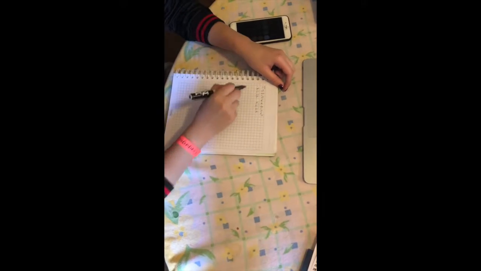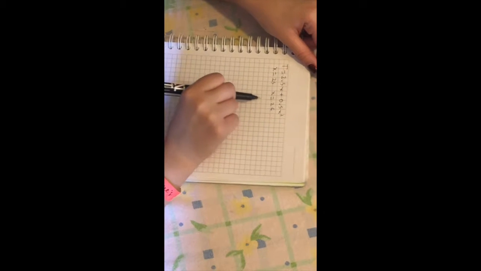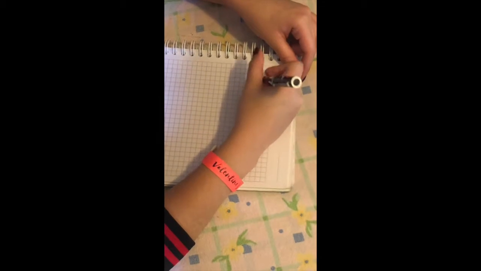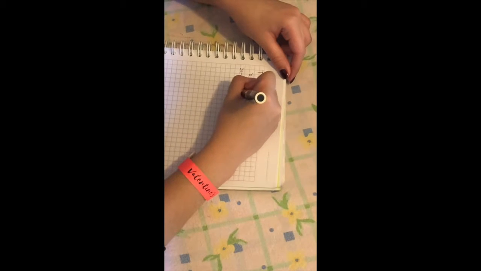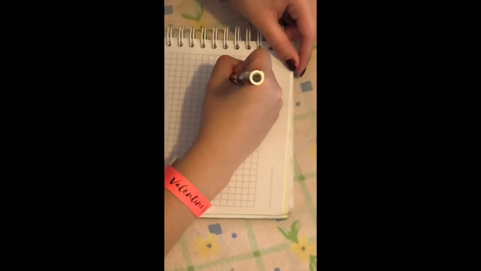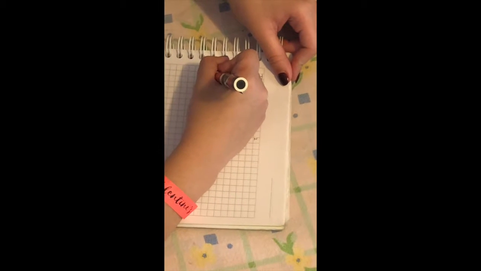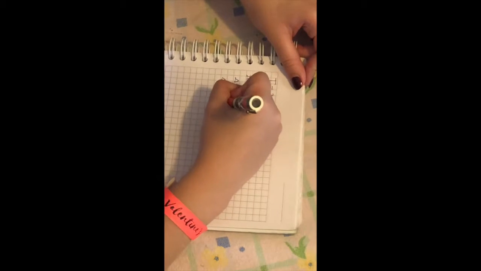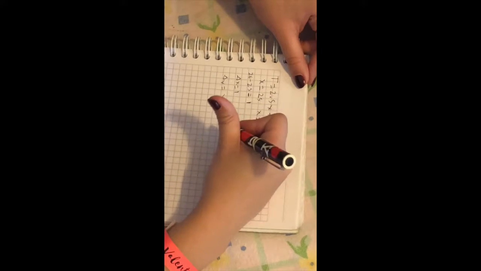First you have to subtract 25 minus 26. It's equal to 1. Delta x equals 1. And your formula is delta y equals y2 minus y1.